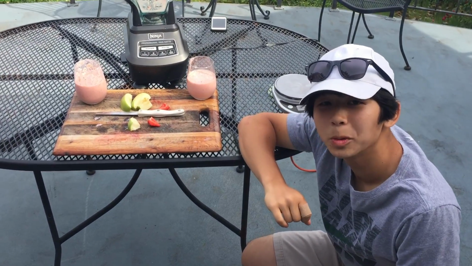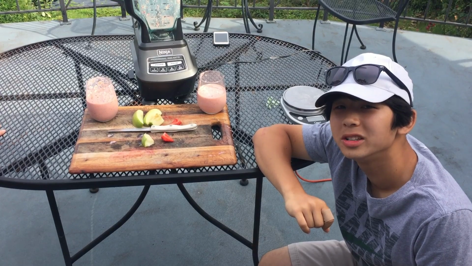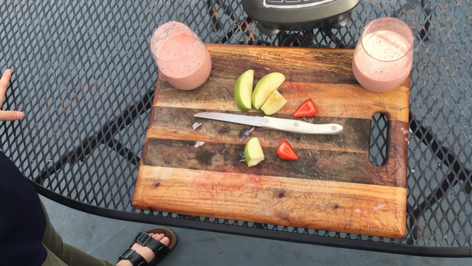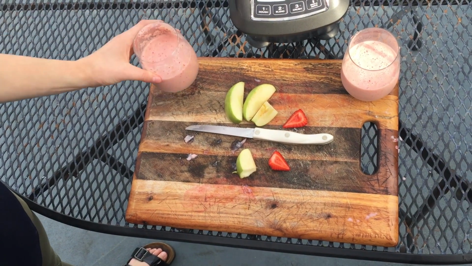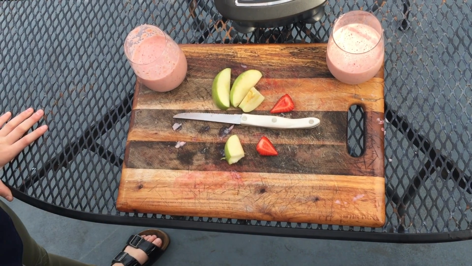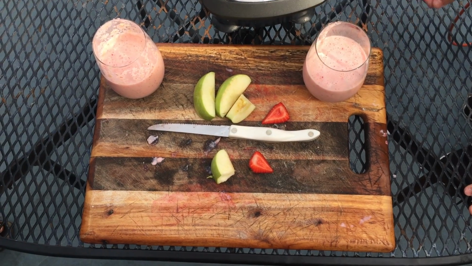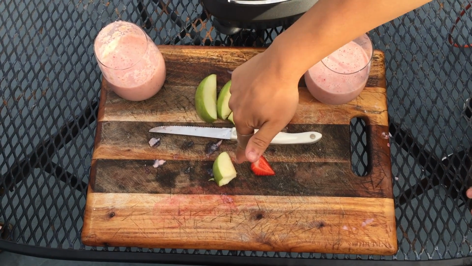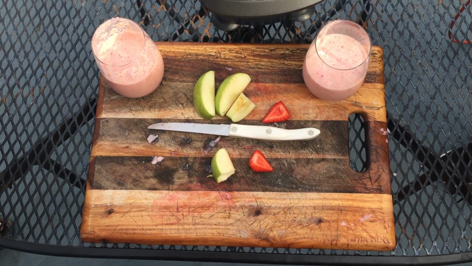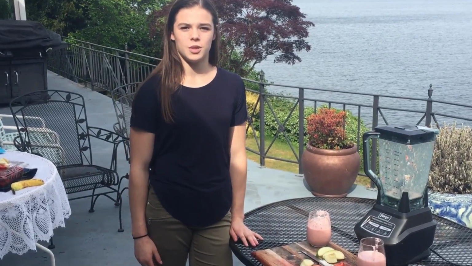For the law of multiple proportions, we will be looking at the ratios between strawberries and apples. In the first smoothie, there is a ratio of 2.5 apples for every 1 strawberry. In this smoothie, there is a ratio of half an apple to 1 strawberry. By dividing the two amounts, you get a total ratio of 5:1. This is a small whole number which supports the law of multiple proportions.